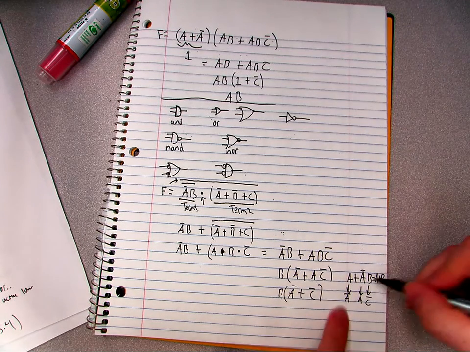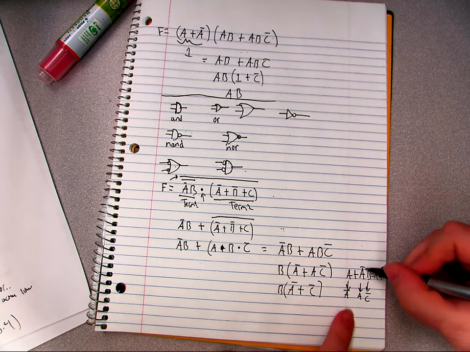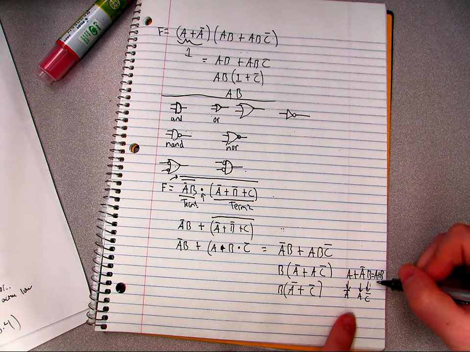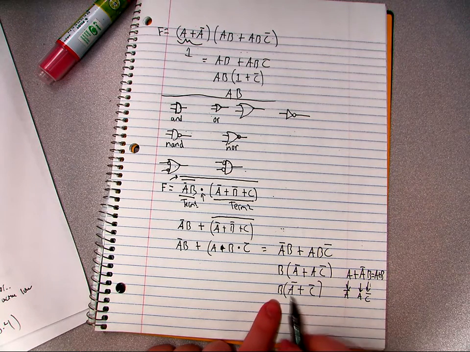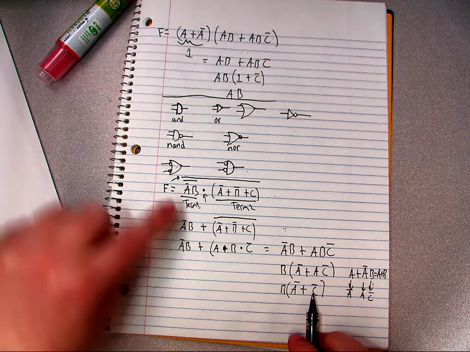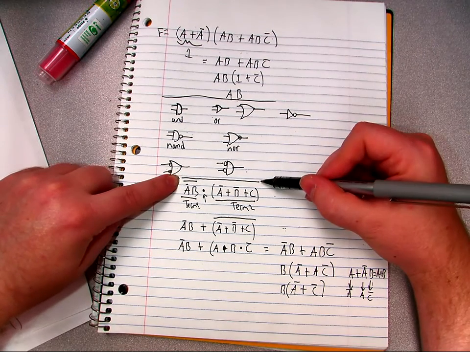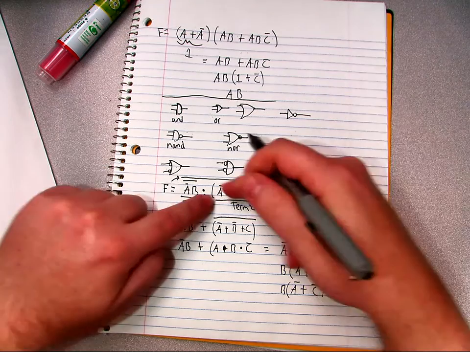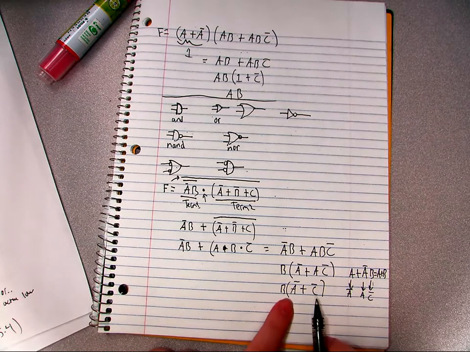Frequently, in fact, I will explicitly call out these terms to make sure I don't screw any of them up. Now we have a nice simple term. We have no more complements over large terms. All of our complements are just on the input. So that's really a nice and simple way to do it.